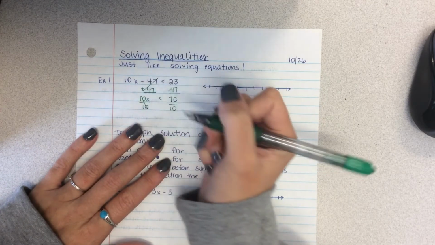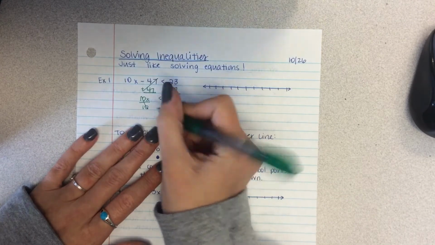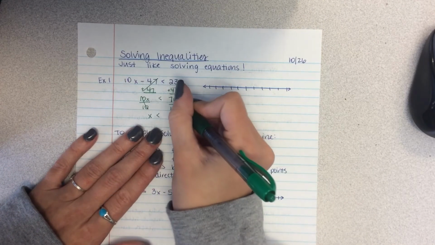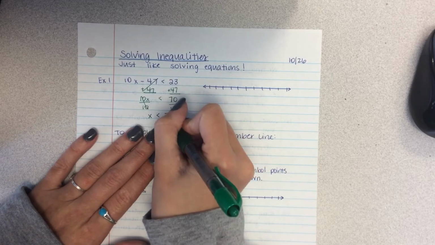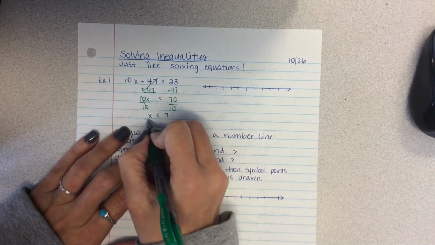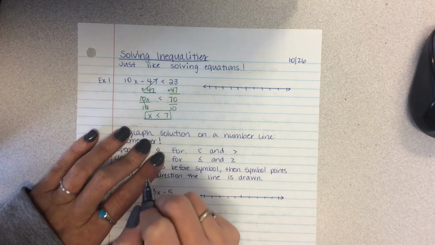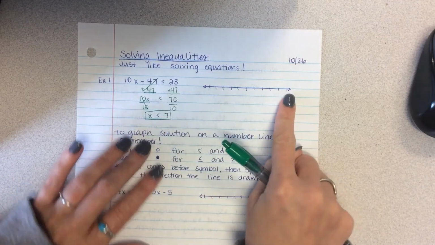So on the left, 10x divided by 10, the 10's cancel. So I have x. I copy down my symbol, and then 70 divided by 10 is 7. So I get this inequality that x is less than 7, okay? And we can graph it on our number line.